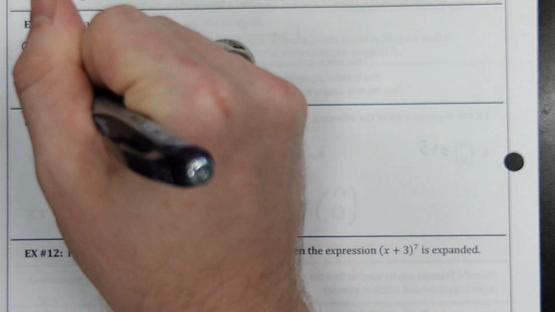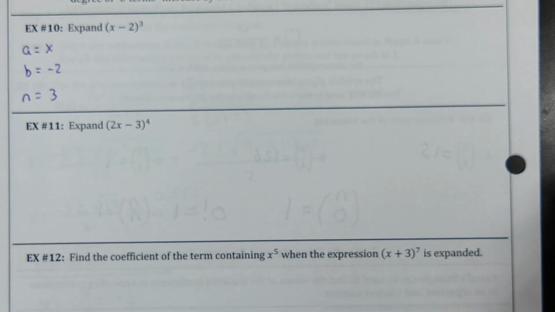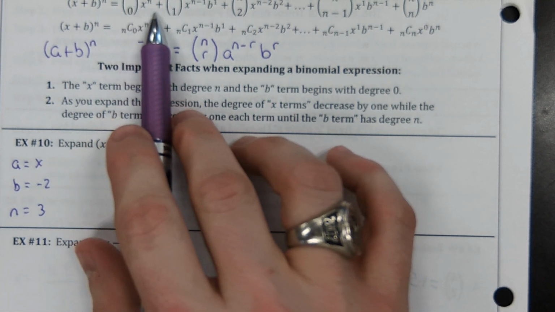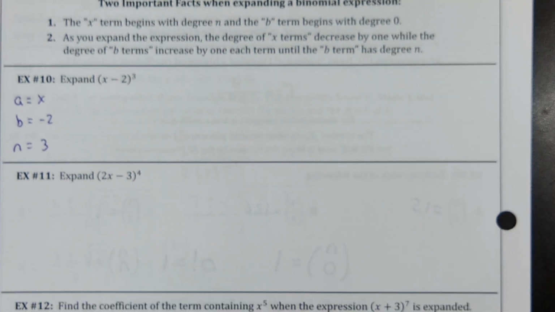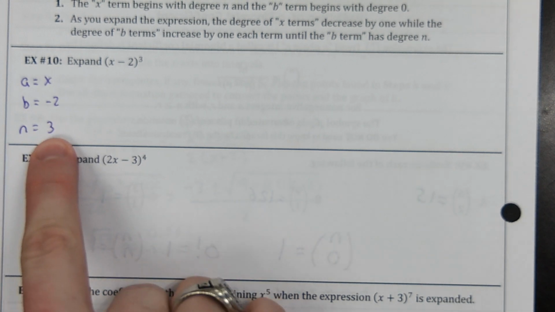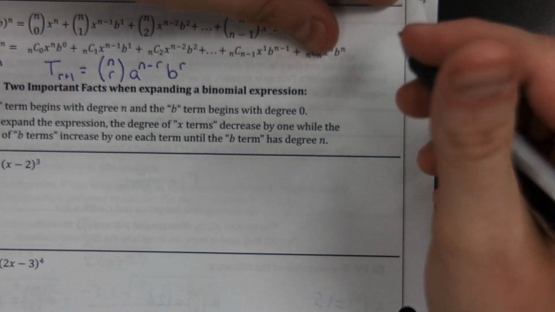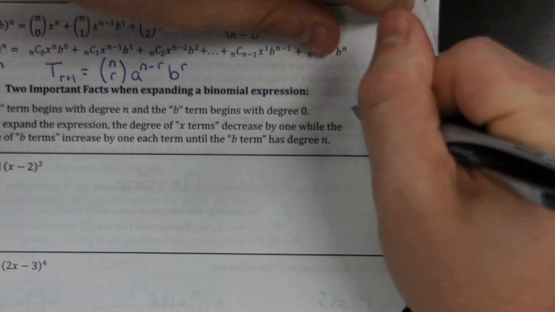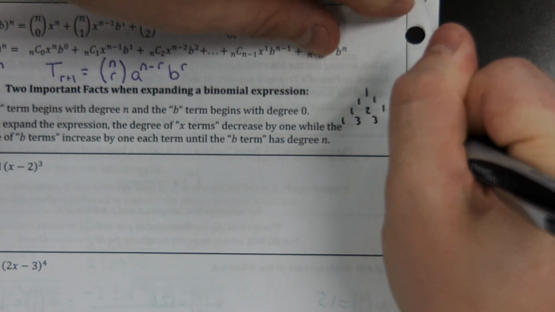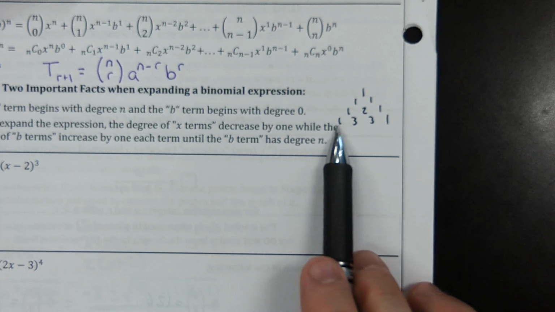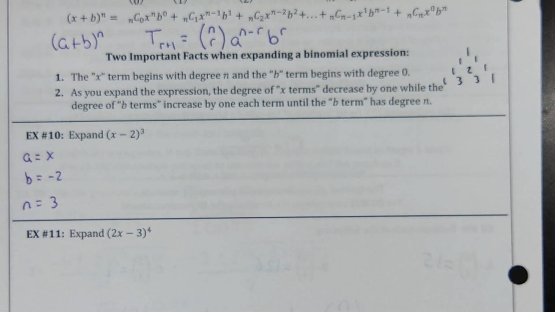N is 3. Our binomial coefficients, which are all these choose functions, are going to be the numbers in row 3 of Pascal's triangle. Let's say you don't have Pascal's triangle memorized. No big deal. You find a tiny paper square on your paper and you go 1, 1, 1, 1, 2, 1, 1, 3, 3, 1, and the second number is the row. Ah, there it is, 1, 3, 3, 1. So I know that my binomial coefficients will be 1, 3, 3, 1. I'm going to do my binomial coefficients in orange. And I'm going to do my a and b things in blue.